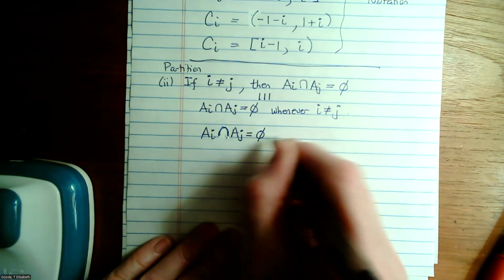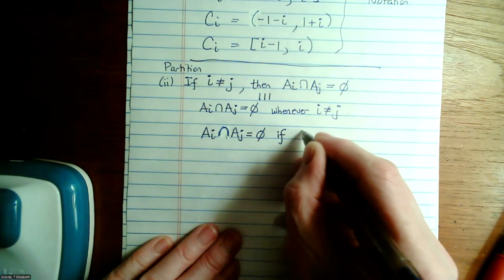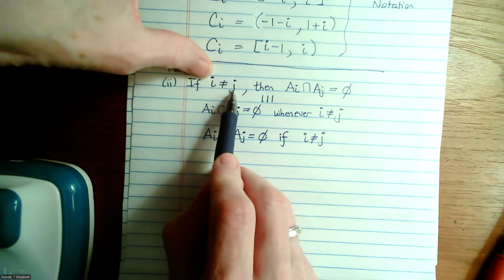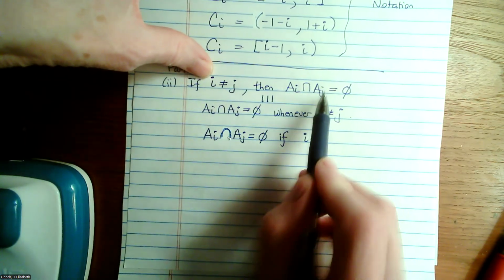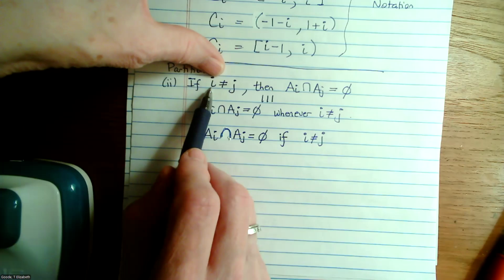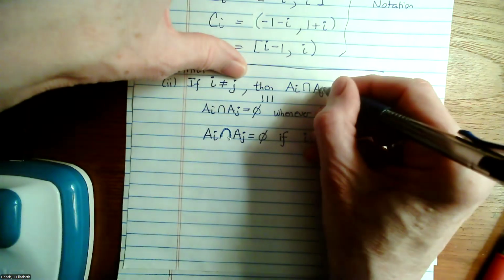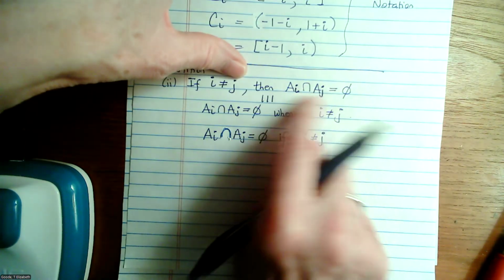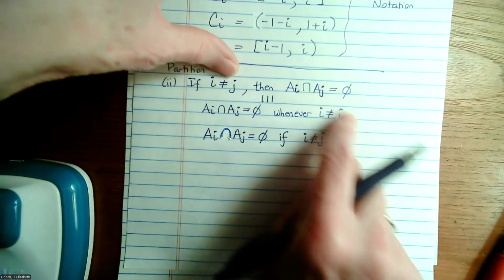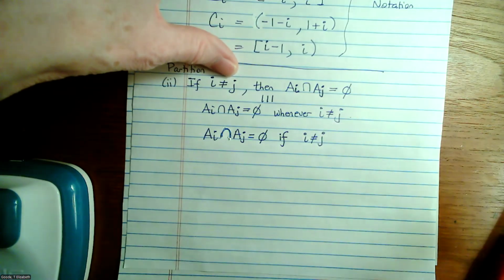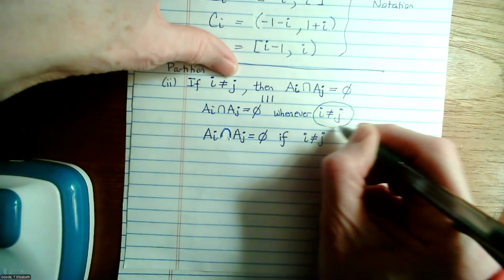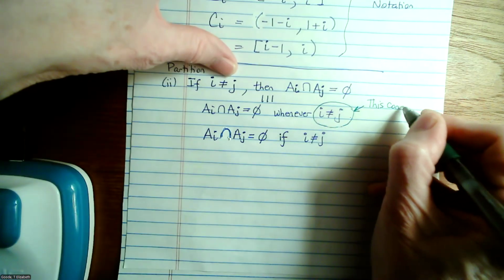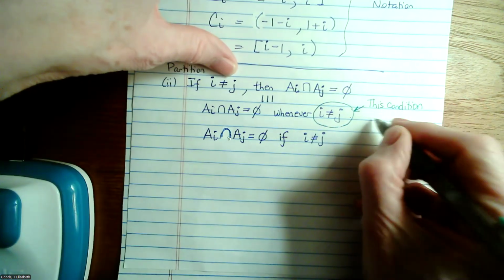So A sub I and A sub J are the pairwise sets. That's right. And we are saying these are two different sets, and the way we say it is by saying the indexing numbers are different, and that lets us know we are only trying to intersect two sets that are really distinct from one another. That's what the I not equal to J means. This condition tells us we are looking at two different sets. That's the way that we express that idea mathematically.